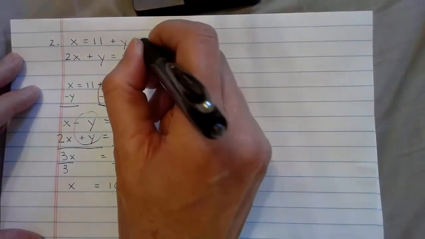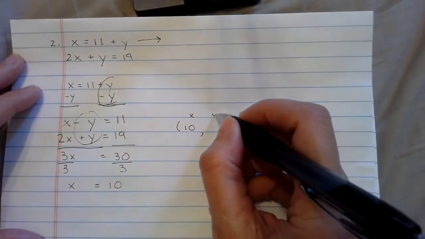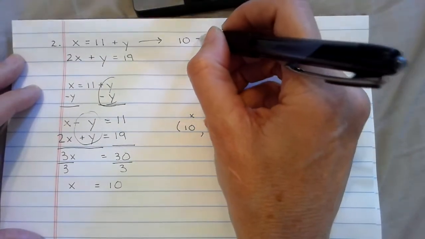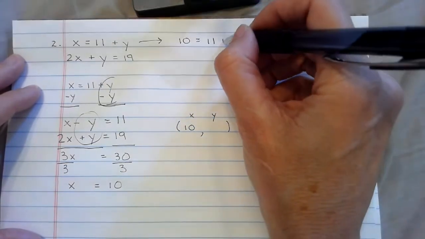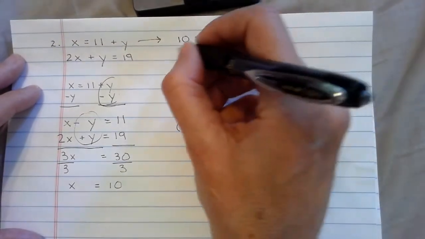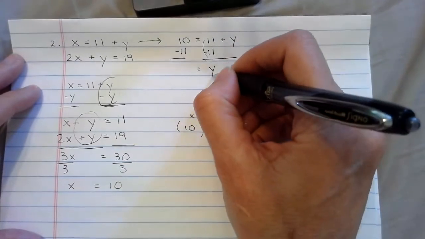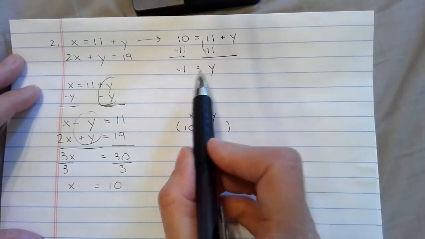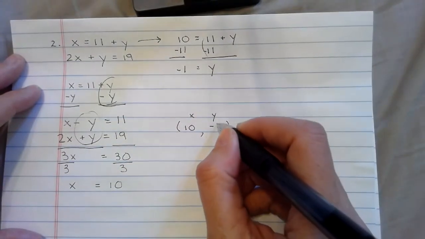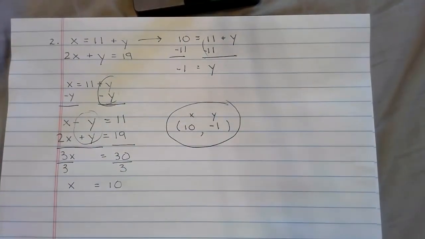I really do like the first one. It says x equals 11 plus y. So our x is 10. So 10 equals 11 plus y, and the y we don't know, so I'm going to leave it as the variable. To solve for y, we're going to subtract 11 from both sides. This makes 0 and leaves us with just y, and this makes negative 1, so it looks like y equals negative 1. And if we were to go through the trouble to graph these, we would see that they intersect at the point 10, negative 1. Alrighty, folks, that's it for me.